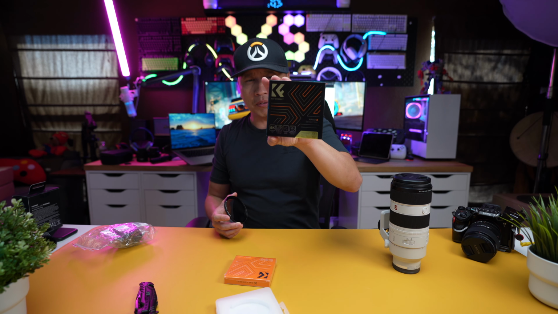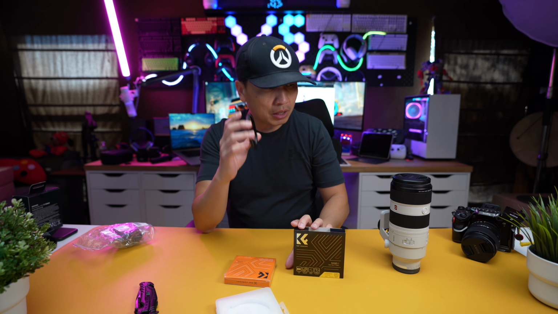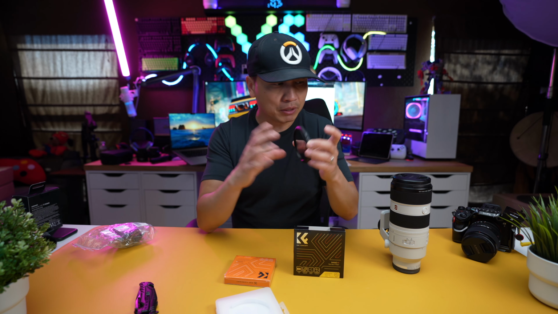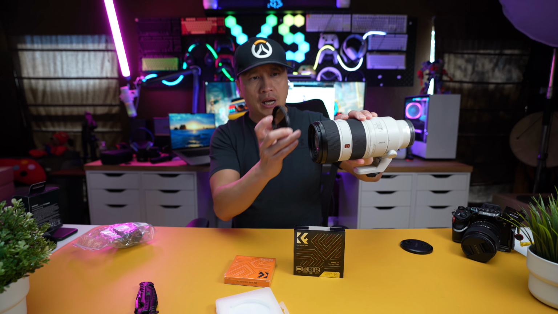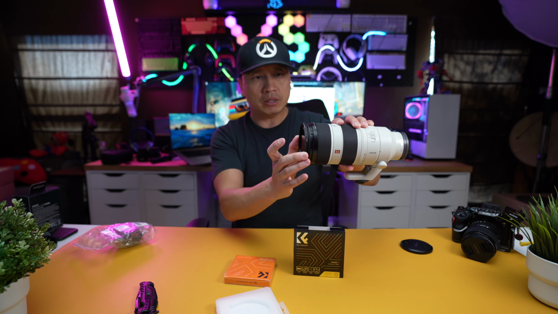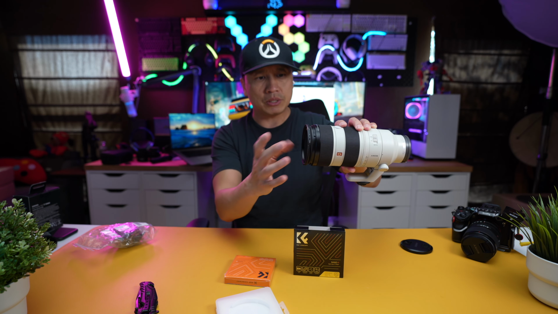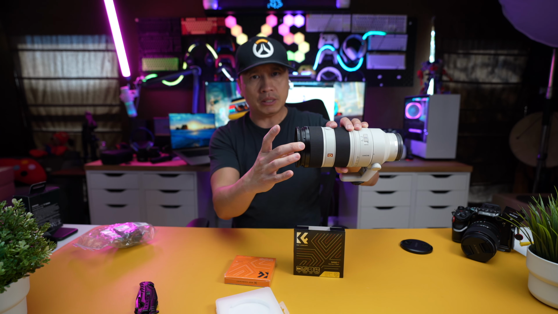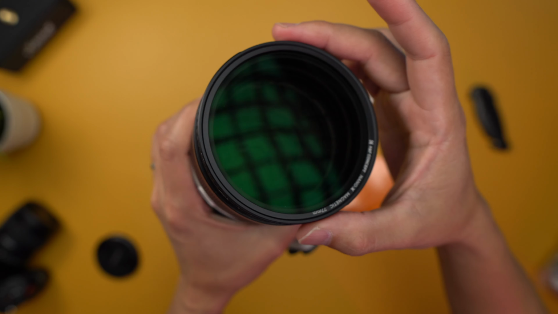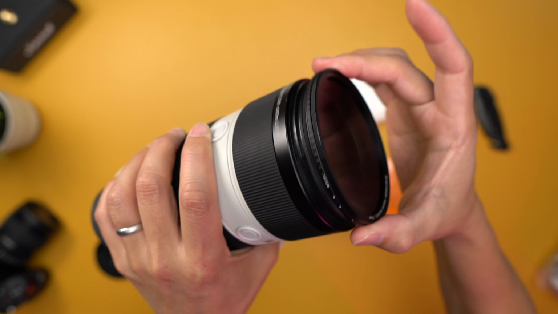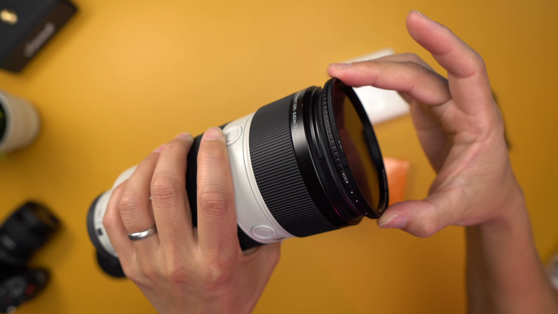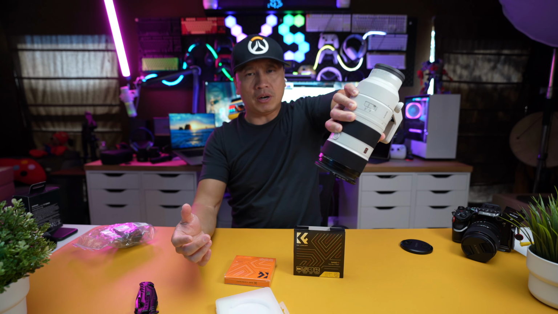The two that I have here: one is, like I was saying, the variable ND filter, the Nano X model, which by the way is also a magnetic filter. Let me show you what a magnetic filter is. I already have the magnetic ring on here, and the filter just attaches to it. You see that? Then if you spin it just a little bit, it kind of locks in. There we go. Now it's locked in, and it's not going to fall at all.